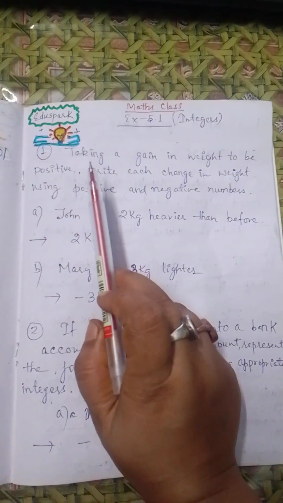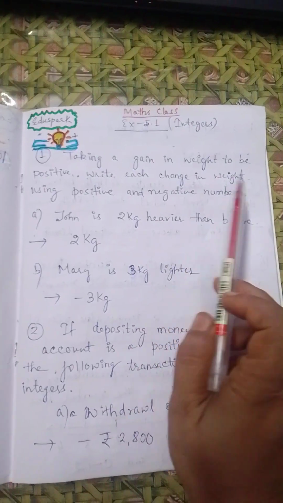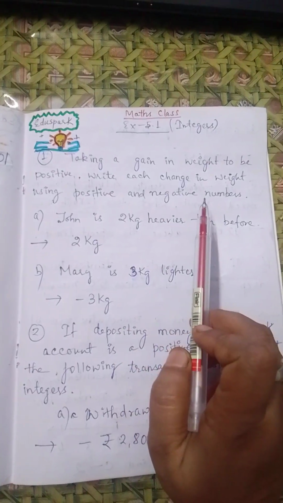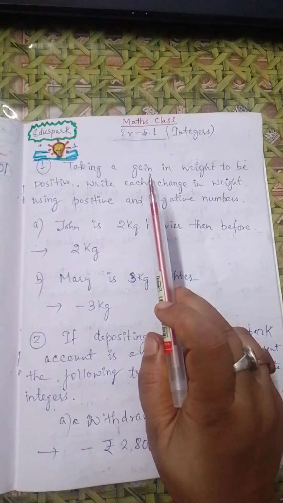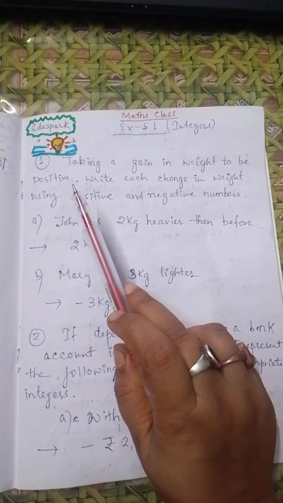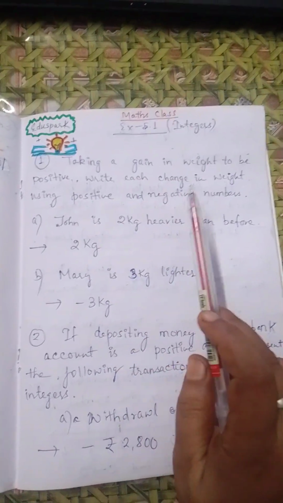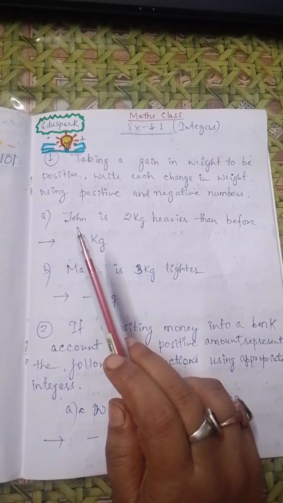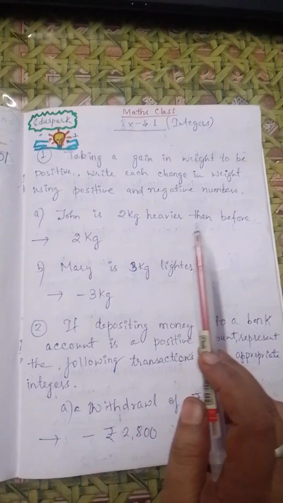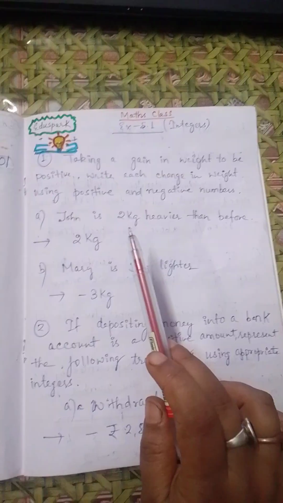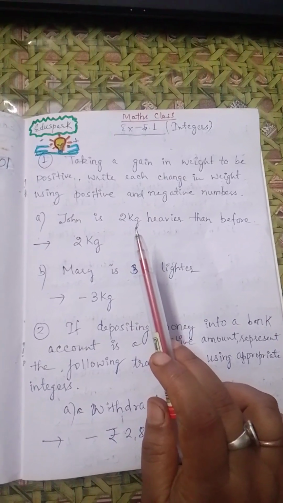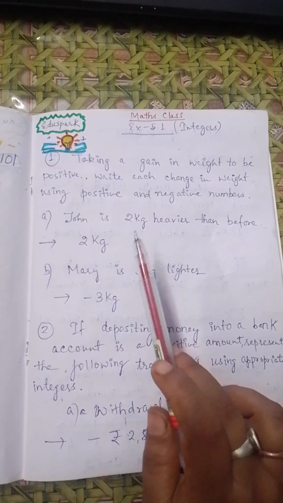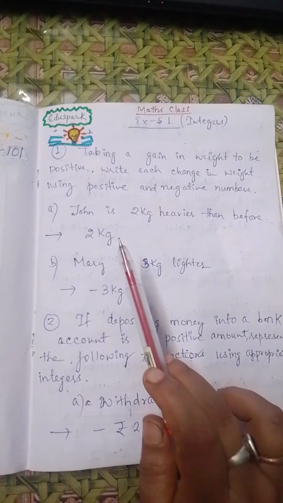So the first question is, taking a gain in weight to be positive, write each change in it using positive and negative numbers. Okay, so here it is given that gain in weight, we have to take it positive, whatever it is given. Now we have to write the change in weight with positive and negative numbers. So the first question is, John is 2 kg heavier than before. Here the numerical part is 2 kg, but it is written heavier, so we have to take it positive. Heavier means more. So it will be positive 2 kg.